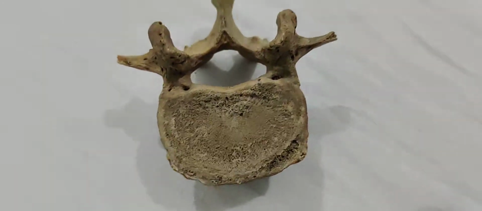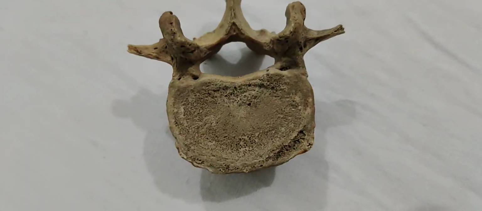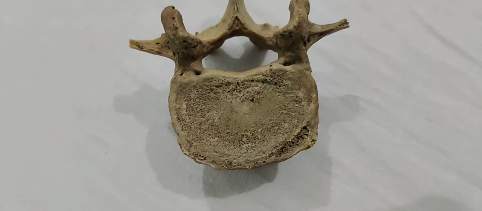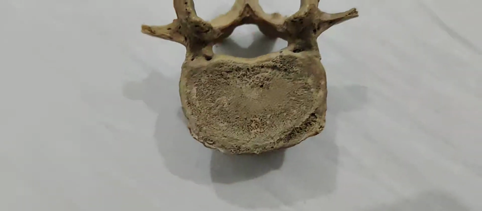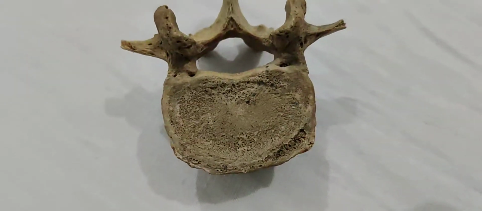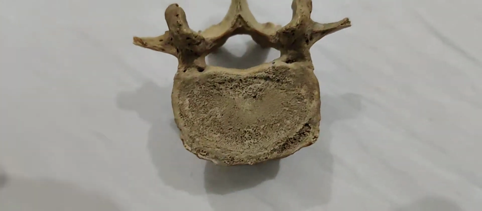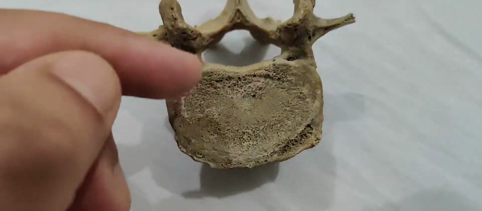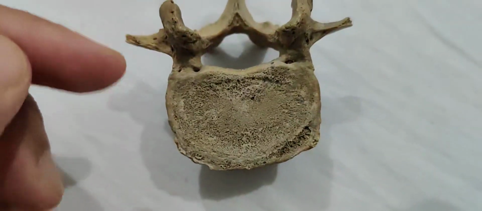That is most common in the lower part of the lumbar spine, between L3, L4 and L4, L5 vertebrae, the intervertebral discs between L3, L4, and L4, L5, and it is also common in the lower cervical region. So, in the lumbar region, it might lead to compression of the emerging spinal nerves.